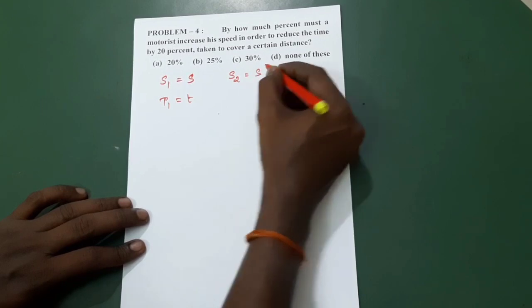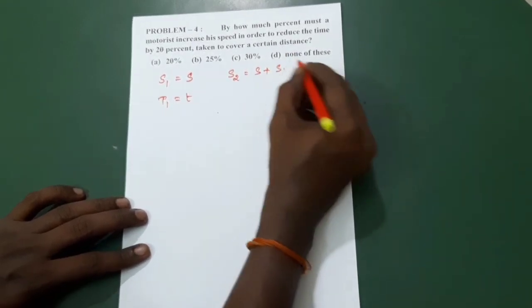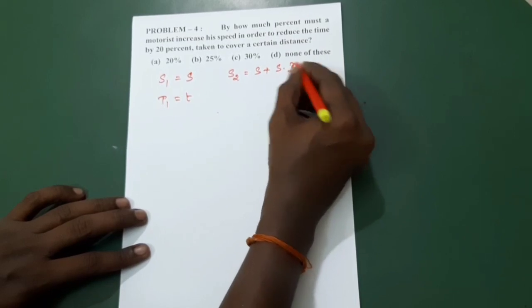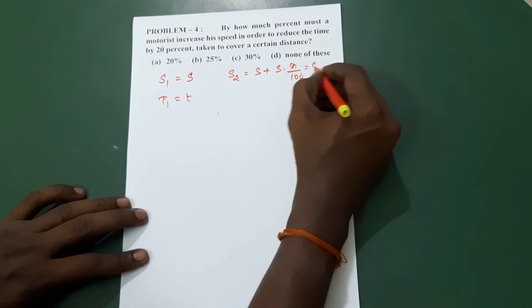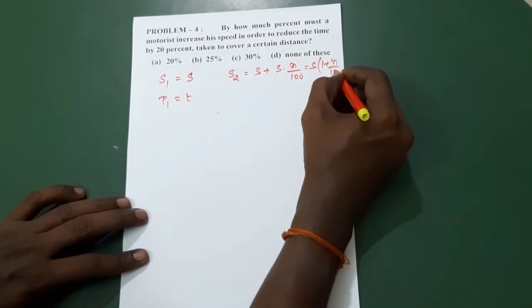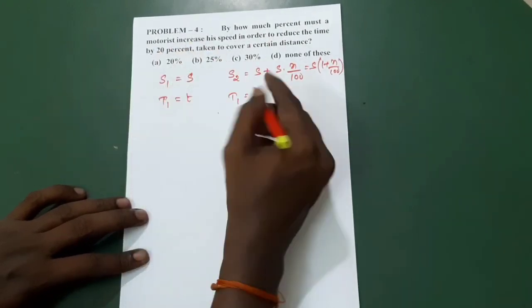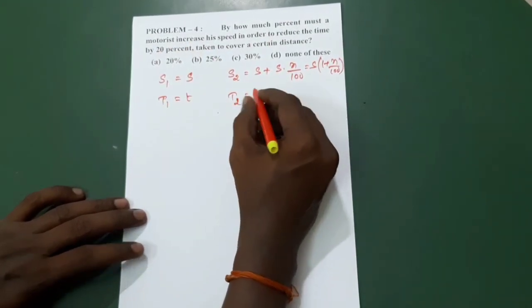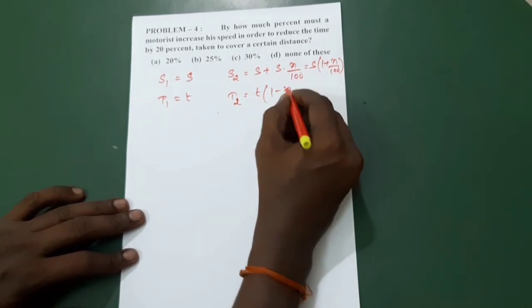Increasing means s plus some percentage, for example x is the percentage of speed increase. So we can write it as s into 1 plus x by 100, and the time is reduced by 20 percent. The second time is, in the same way, t into 1 minus 20 by 100.